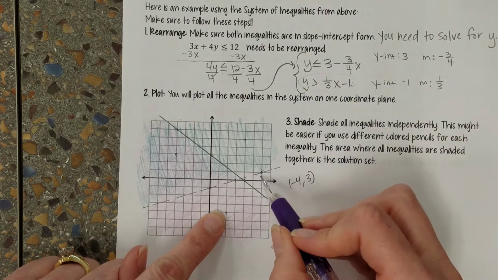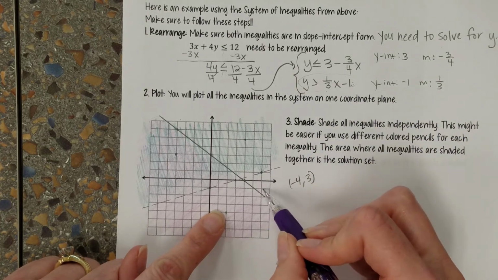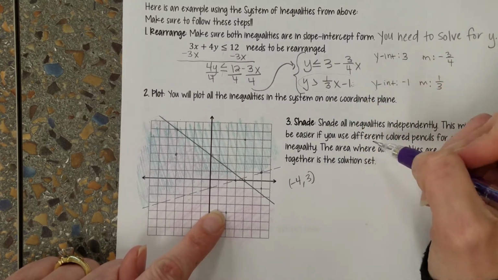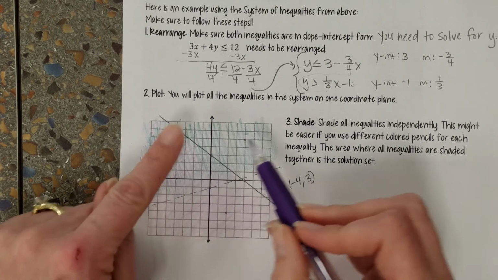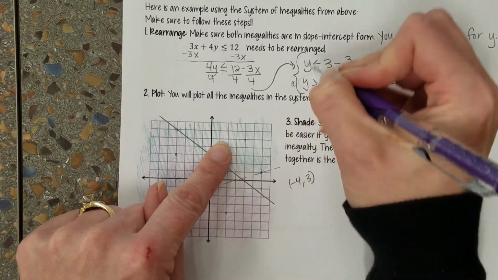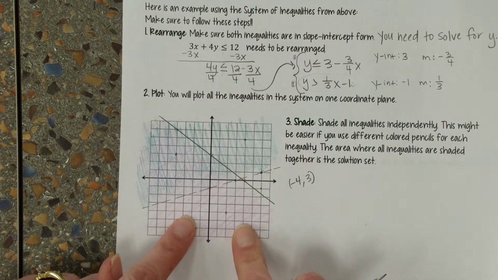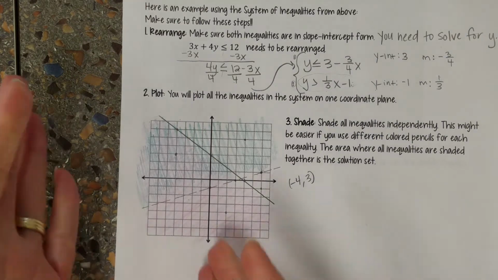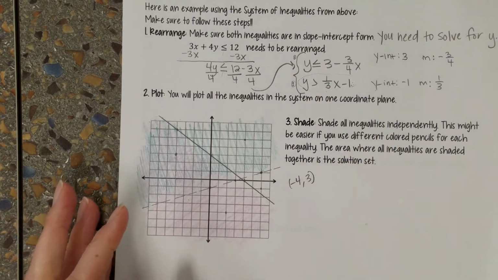And these ones that are not colored in, this tiny little area right here, so for example, this point right here, this one does not hold true for either of these. It's not a solution for either one of them. So this is a solution for both. This is a solution for, let's just say, the second one right here. This is a solution for the first one. This is not a solution for either. Okay, that's the difference between all the colored areas.